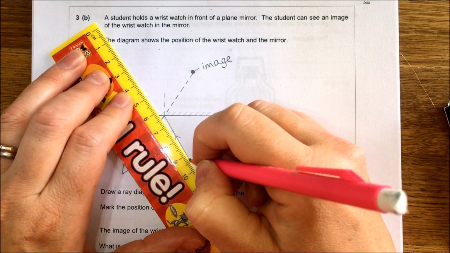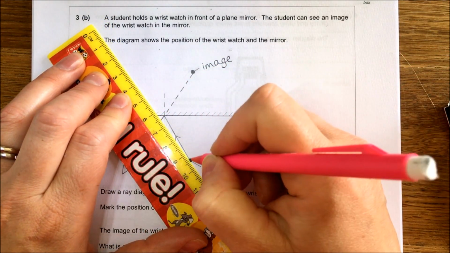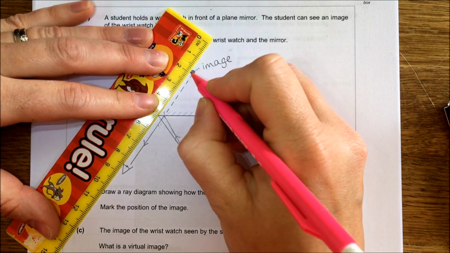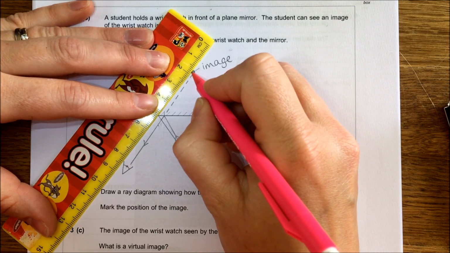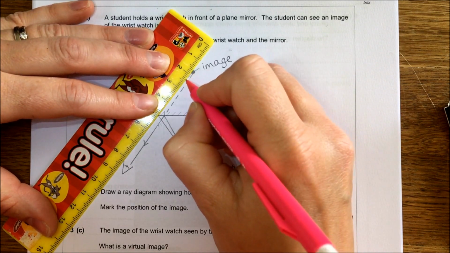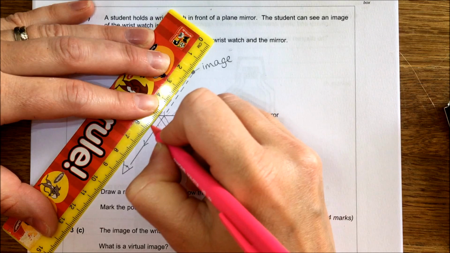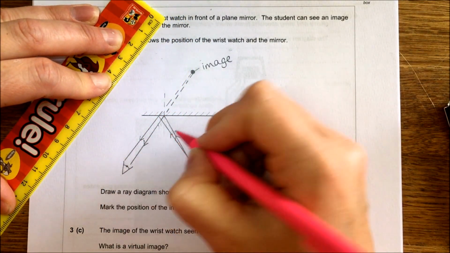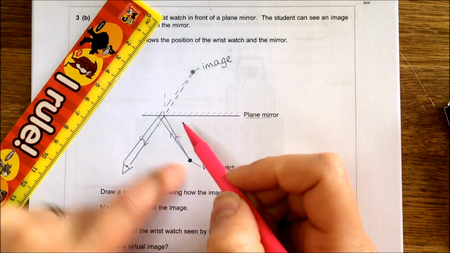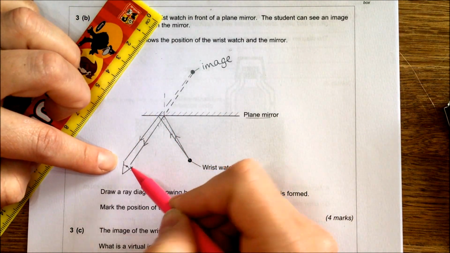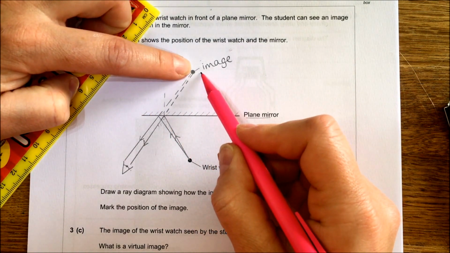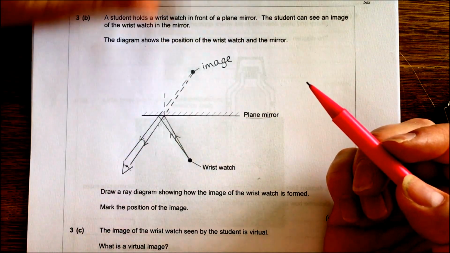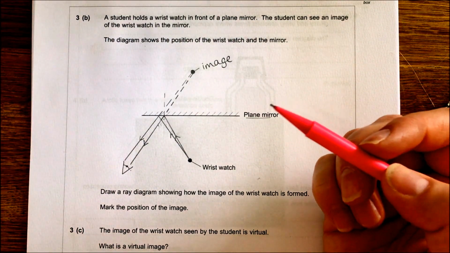Okay, I'm going to take a second line from my image, from my wristwatch, and then you can see here the point at which it is going to converge onto my image, and I'm going to carry on straight down there. Okay, so what's happening is my lines are coming off my wristwatch, they're both reflecting back to the person's eye, and I've created the virtual image back behind the mirror. Okay, so that is what the diagram should look like when you're finished.